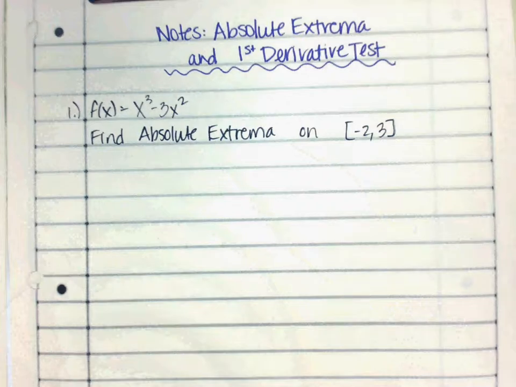So all of your instructions for the last 2 days said to find relative extrema. Now we want the absolute biggest on -2 to 3. Okay, so the beginning part starts off the same. You're going to take the derivative, set it equal to 0, find your critical numbers.